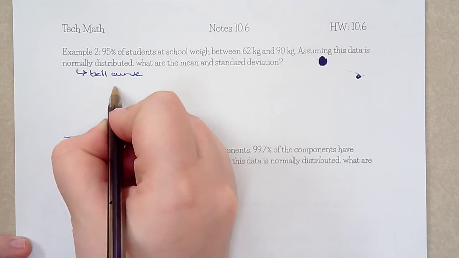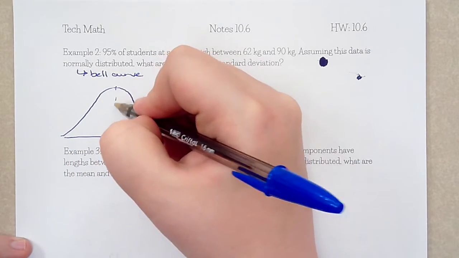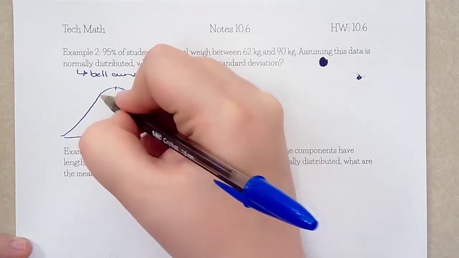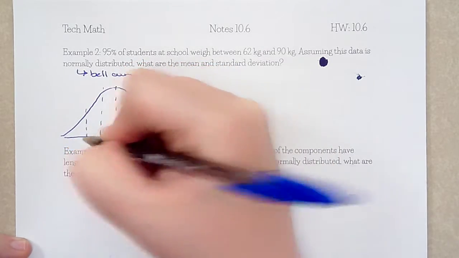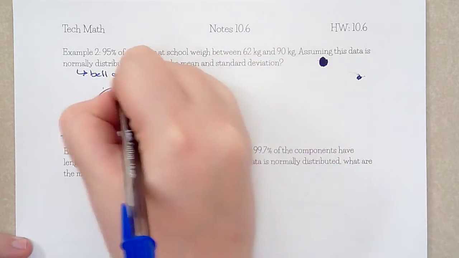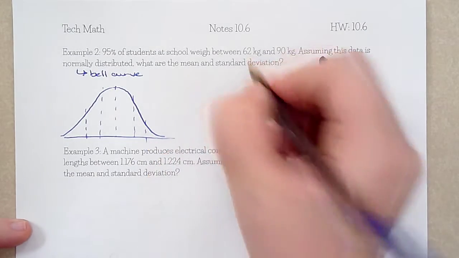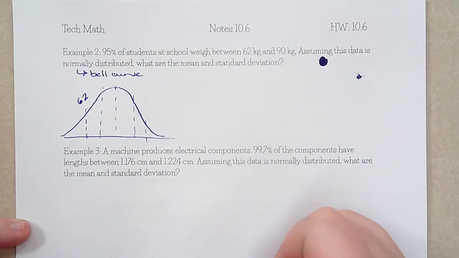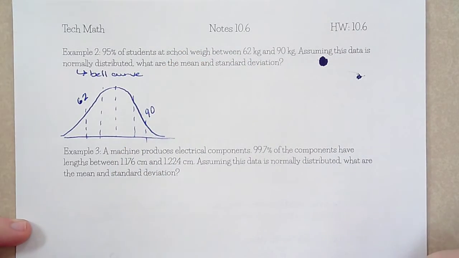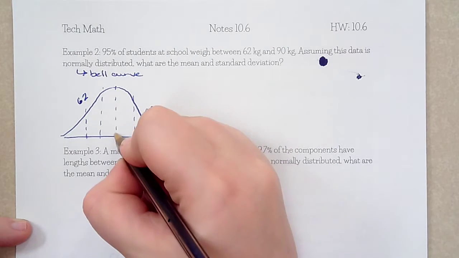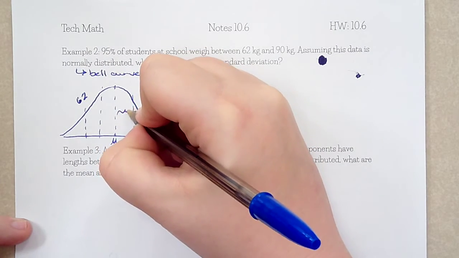Well, if I throw a quick bell curve here, I know it's not going to be perfect. I know that my average is in the middle. I know I've got 1 standard deviation, and then I've got 2 standard deviations. And it says that if 95% or 2 standard deviations fall between 62 and 90, what that tells me is that my 62 is going to be my lower second standard deviation, and 90 is going to be my upper standard deviation.